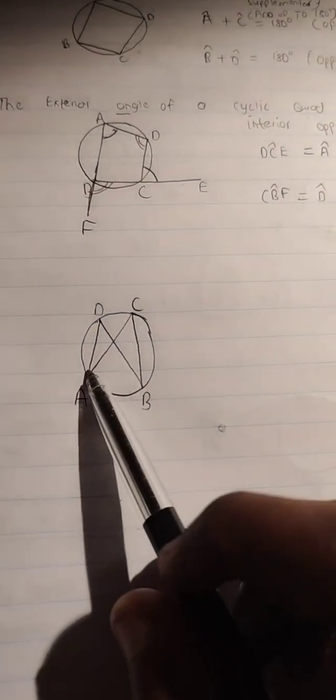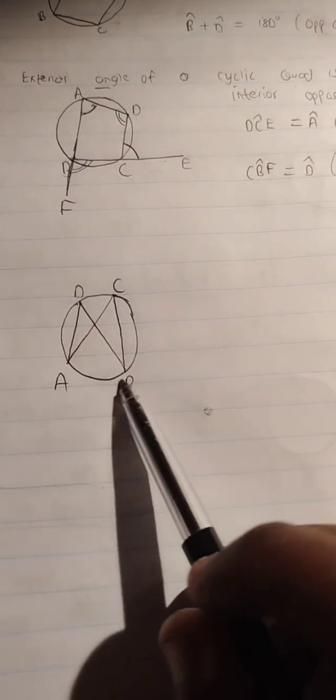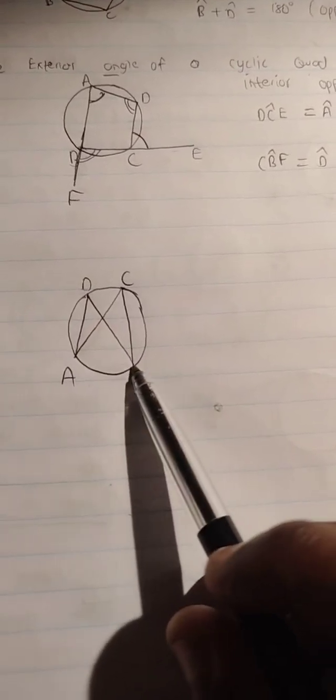Okay, what does that say? Angle subtended by, now AB can either be called an arc, but if we join A and B, we have a chord.